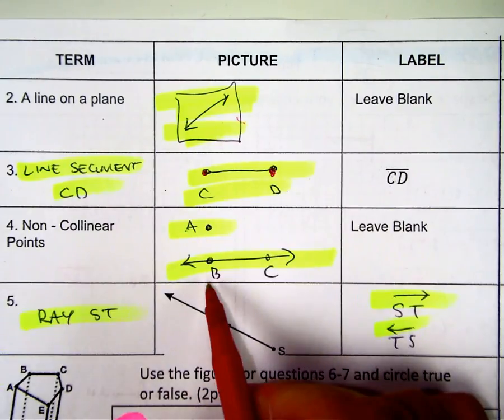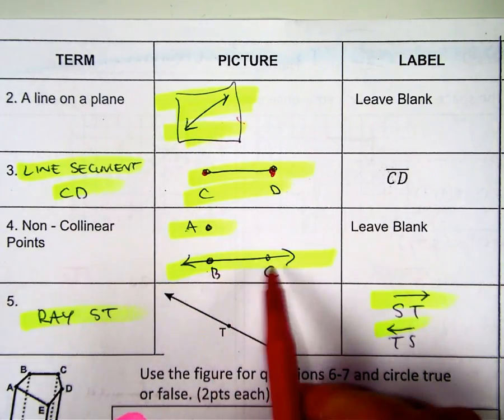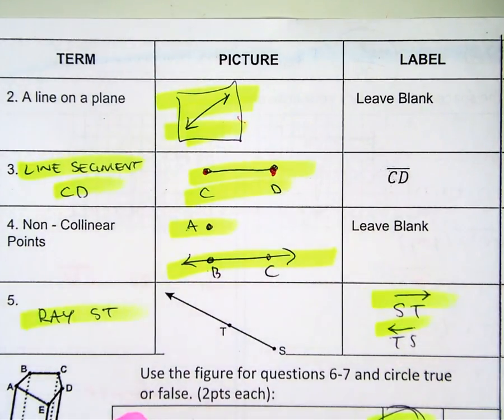Non-collinear points. You just have to have a picture here. Here is collinear, meaning they're on the line, and this one is not on the line. So that would be called not collinear, not on the line.